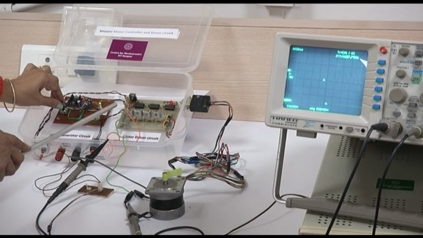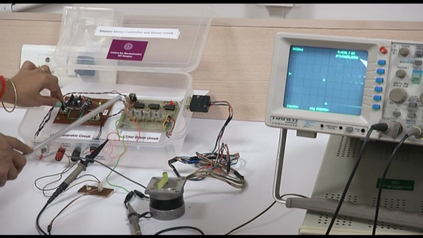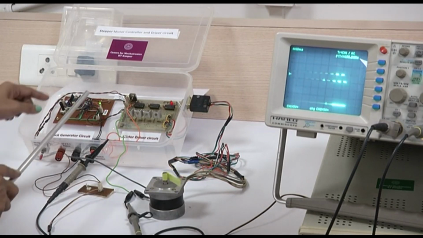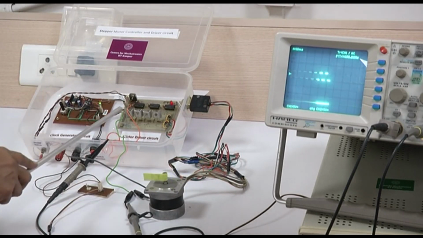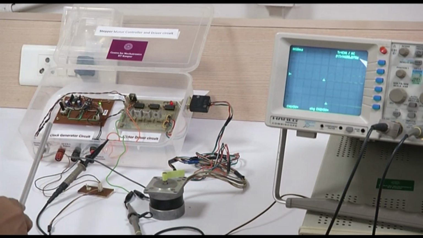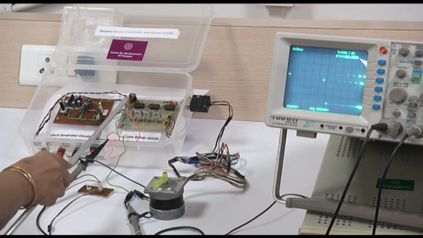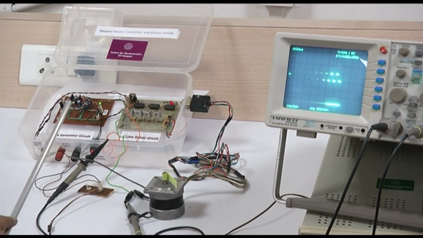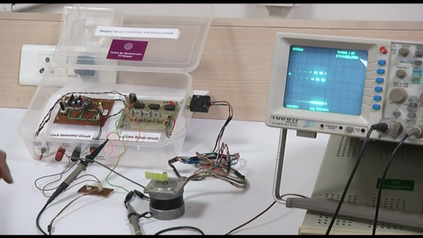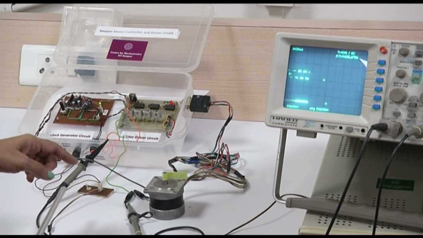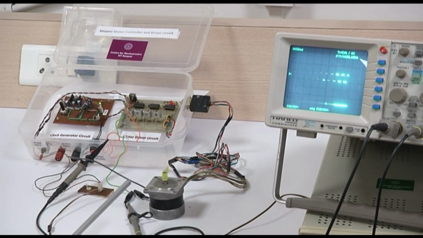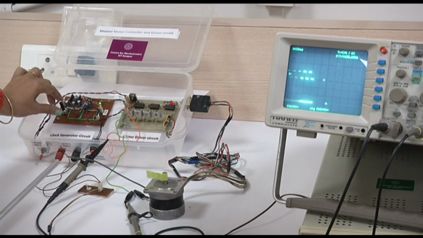Then there is a direction pulse here, which is set to one value through this switch, and here is a sequencer that is generating the pulses in proper sequence, and these are the MOSFETs, those are getting on and off as per the sequencer output. So, here you can see the motor is moving in a particular direction with some speed that depends on the clock.